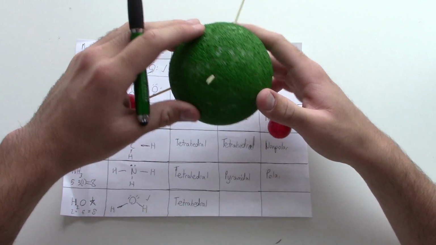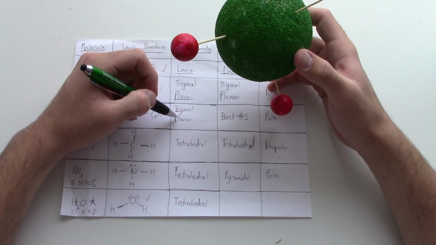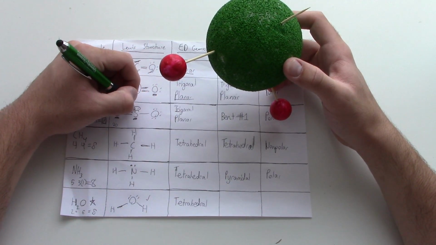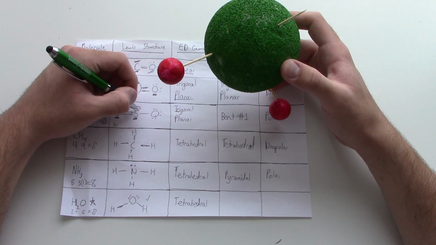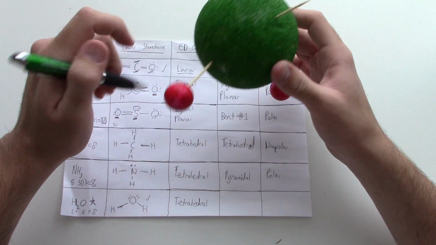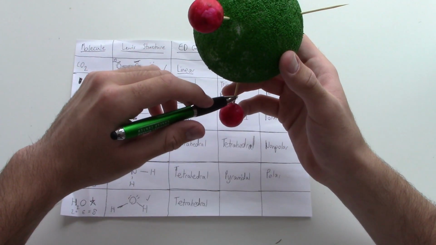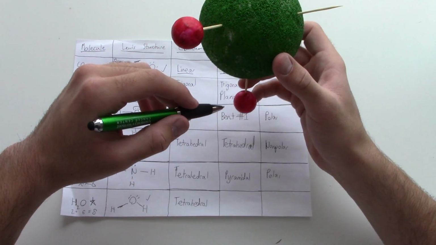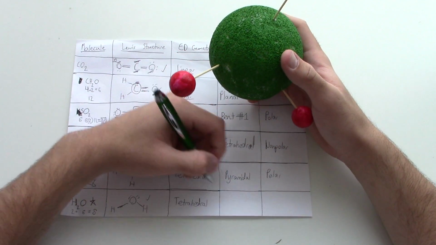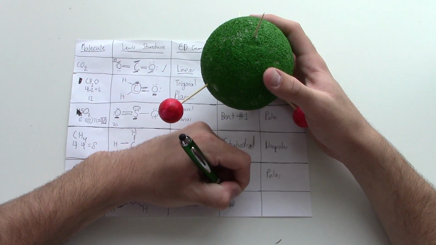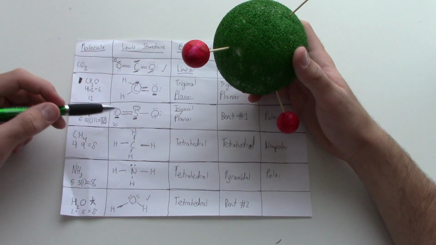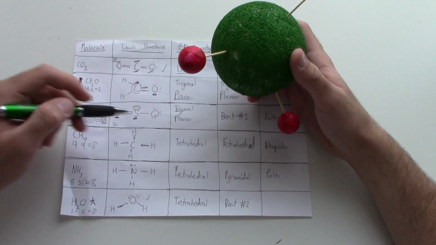we're left with a bent geometry, but it's not the same. The electron domain geometry here would be trigonal planar because there are 3 groups around and only 1 lone pair on the central atom. Here there are 2 lone pairs, but it still represents that same bent shape. This bond angle will be different. Most of the time you don't have to memorize bond angles for any chemistry course, but it's important to recognize that these bond angles will in fact be different. So this gives us bent number 2. There are 2 types of bent in chemistry, one in which there are 2 lone pairs on the central atom, like in water, and one in which there's 1, like sulfur dioxide.